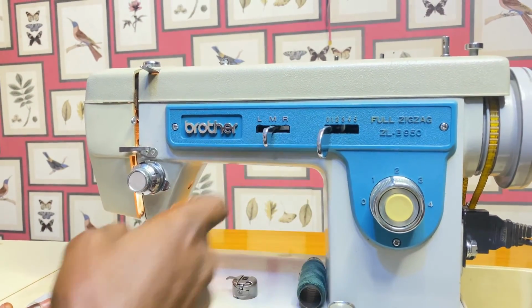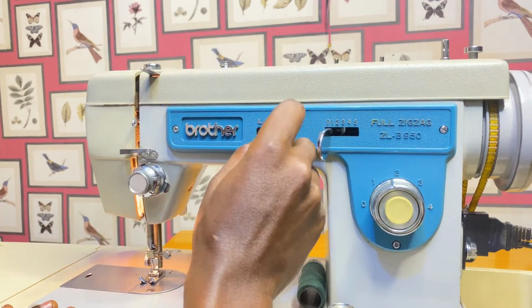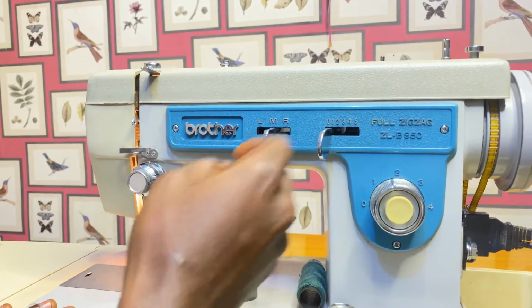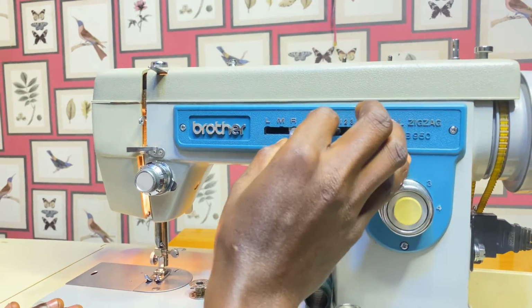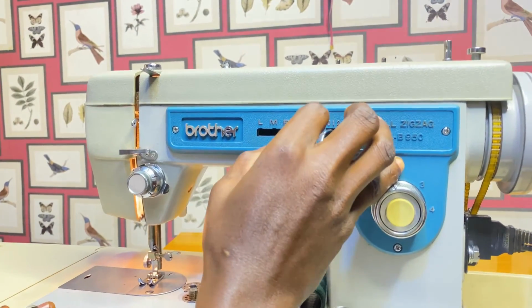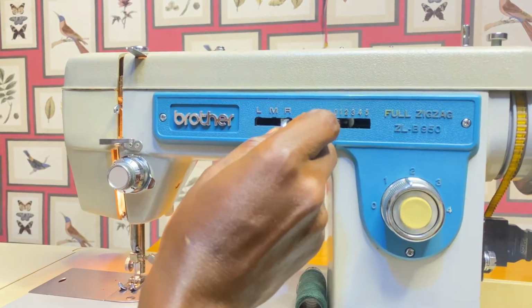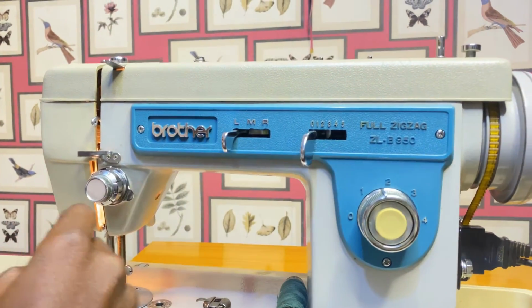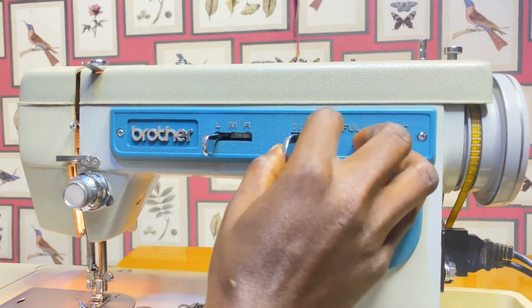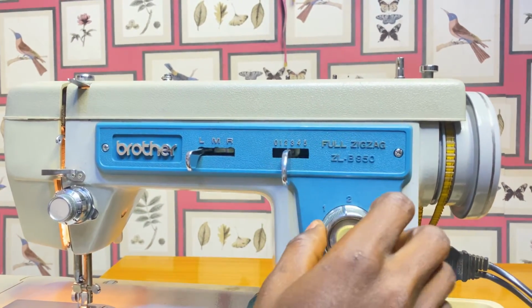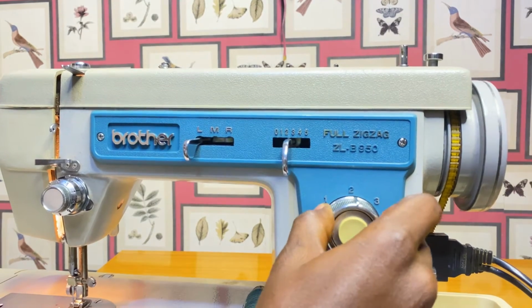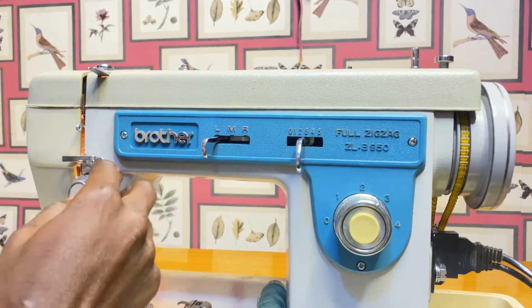When you are stitching a straight stitch, you place this at the center, which is the middle. But when you are making a zigzag to the right, you adjust this key to the right. And when you are making a zigzag to the left, you adjust this key to the left. And you use this dial key to control the wideness of your stitches, and this to control the length of your stitches. Now let's talk about this tension.